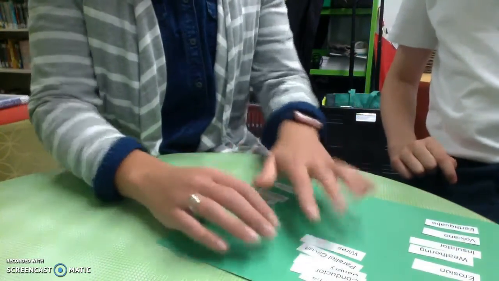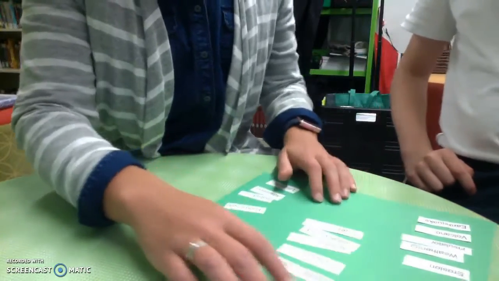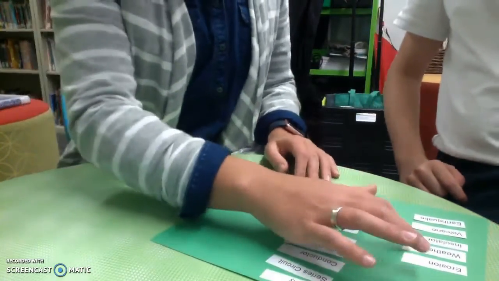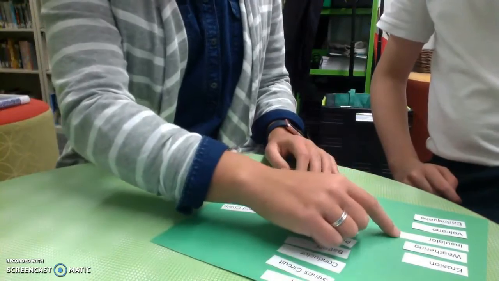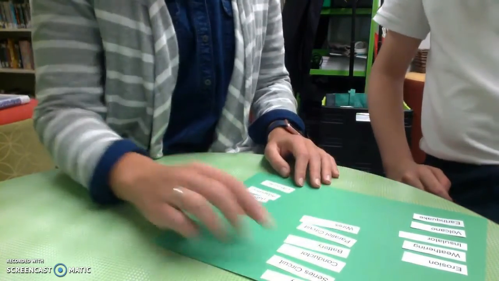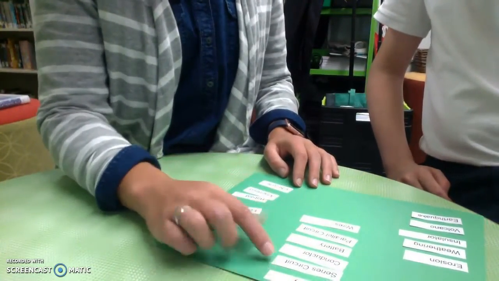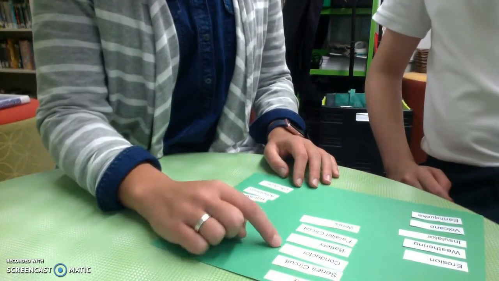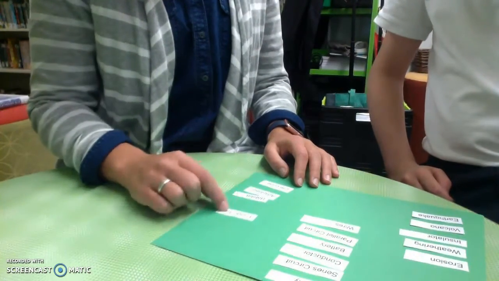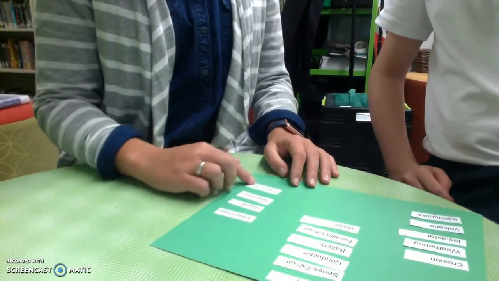Alrighty, done? So let's look at some of the groups that you made. Can you read these words for me? Erosion, weathering, insulator, volcano, earthquake. Okay. And what about these words? Electricity, series circuit, conductor, battery, parallel circuit, wires. Okay. Food chain, habitat, adaptation, life cycle.